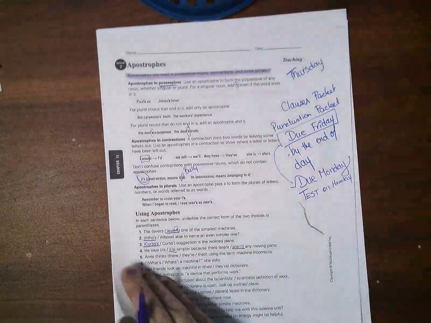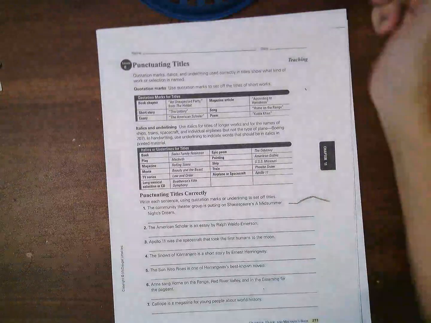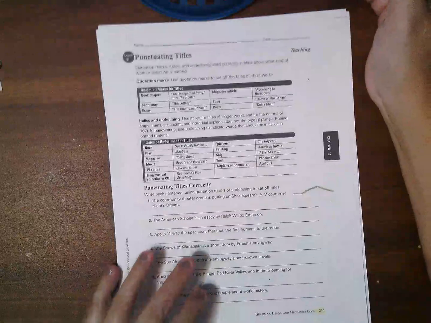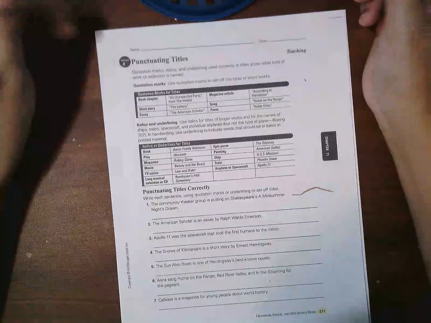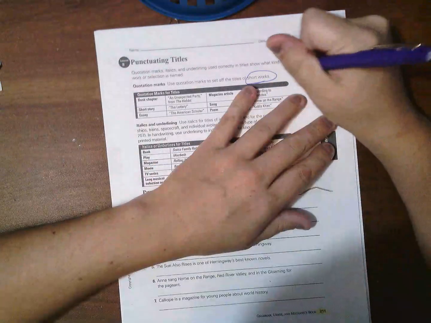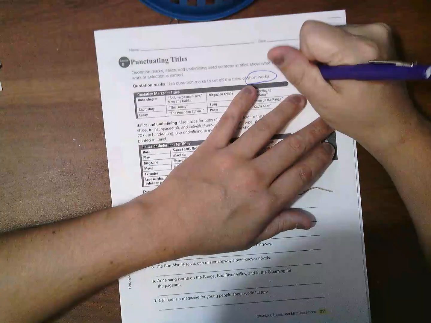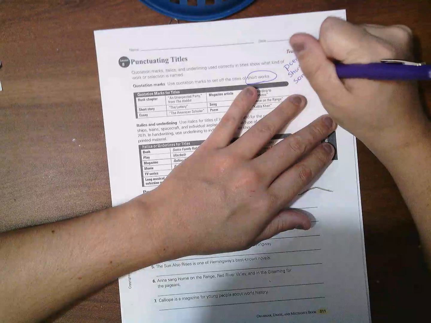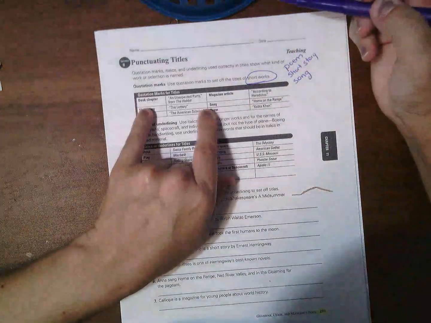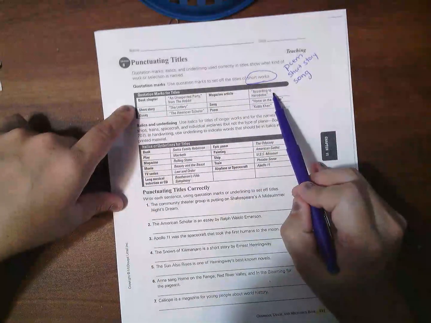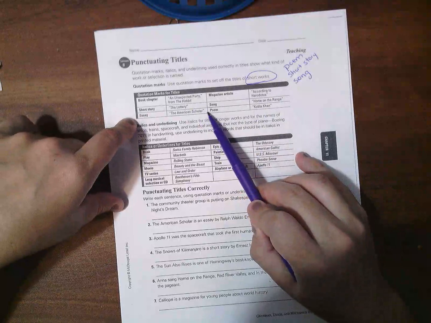Going on to the next page. Punctuating titles, quotation marks, italics, and underlining. Used correctly in these titles show what kind of work or selection is named. Quotation marks. Use quotation marks to start off the titles of short things, okay? On the previous page, I had written a poem, a short story, a song, okay? So here we have a book chapter from a book, a magazine article, a short story, an essay, a song, a poem.